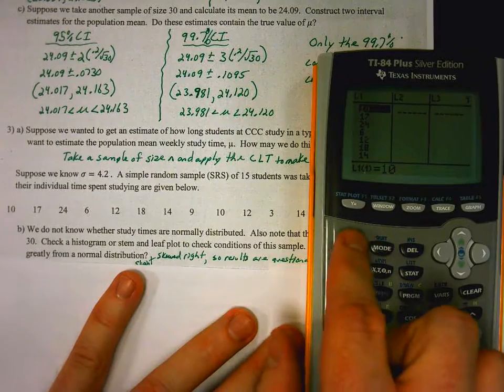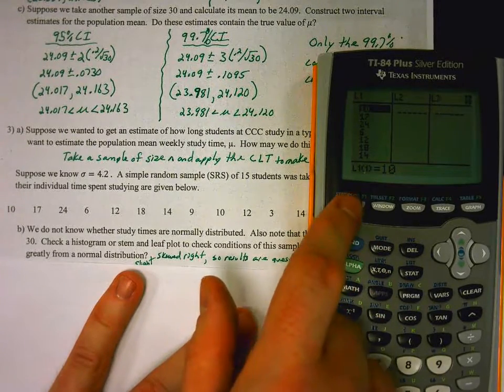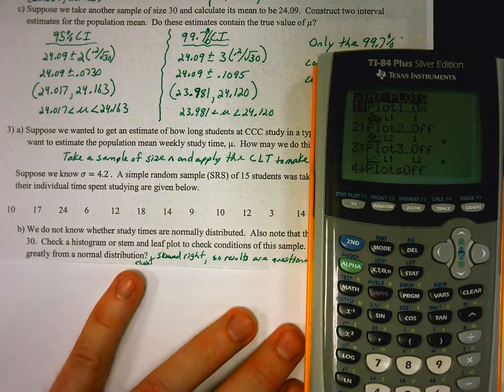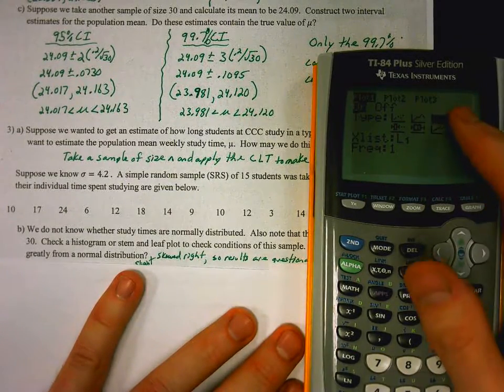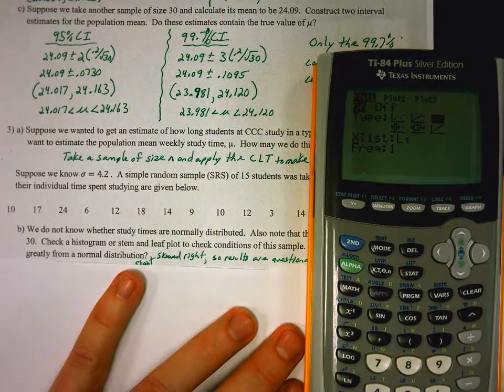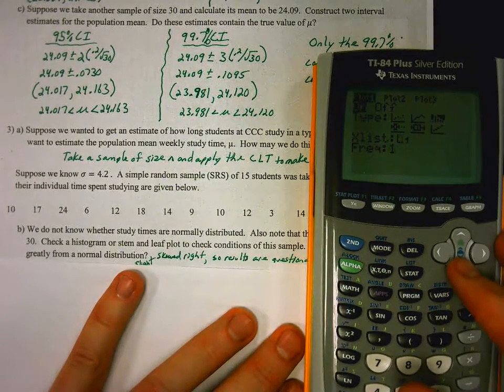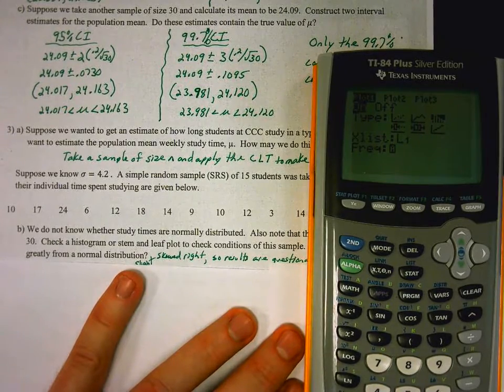Then to get a histogram of this, you go to second y equals. That's your stat plot. Make sure that's on. Make sure that the histogram is highlighted. Your X list is list 1. Your frequency is 1, basically saying each value in list 1 occurs once.